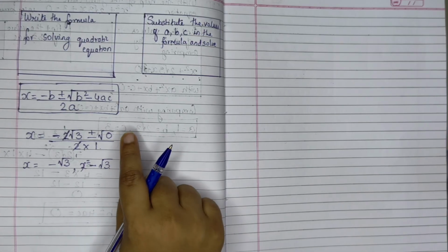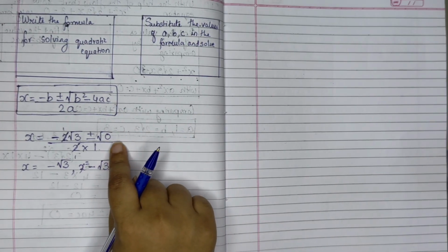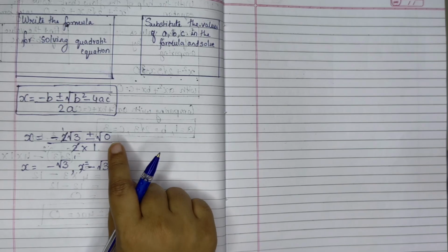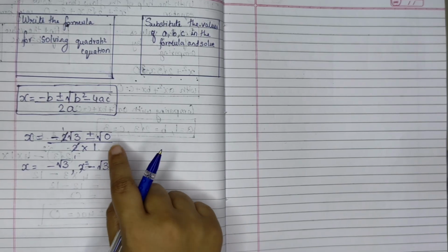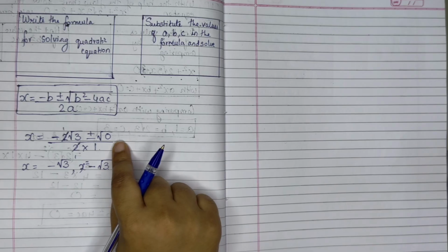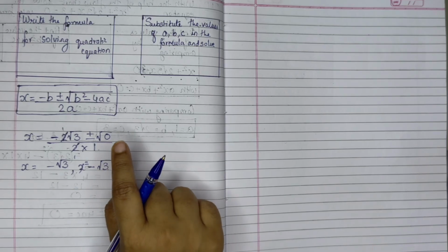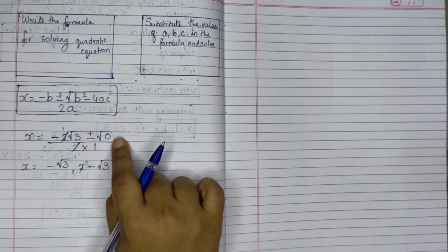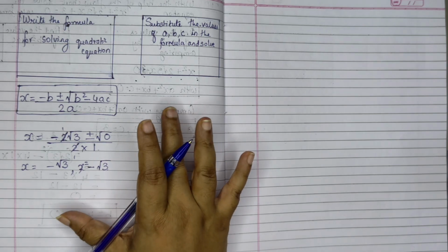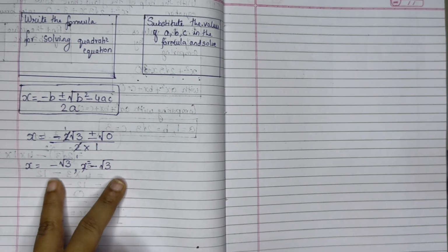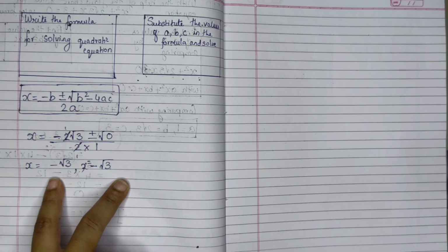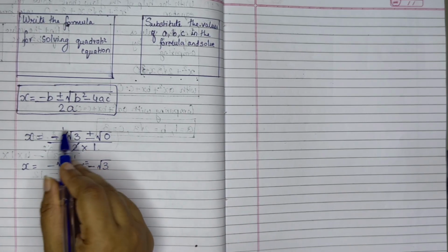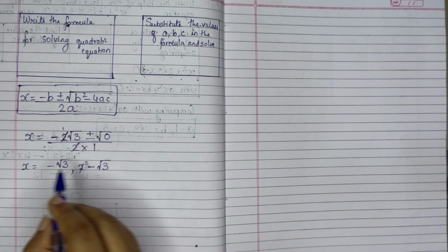Here the value of b square minus 4ac we got 0. Okay. So the roots are real and it is equal. Whenever b square minus 4ac is equal to 0, pay attention here, the roots are equal and they are real. That means both will be minus root 3 and minus root 3. Understood? So both will be the same because both are real and equal.